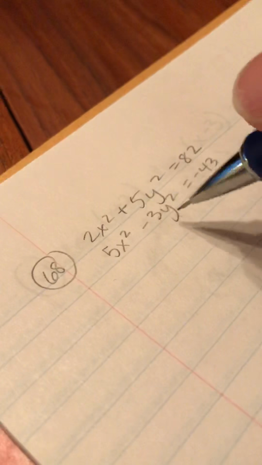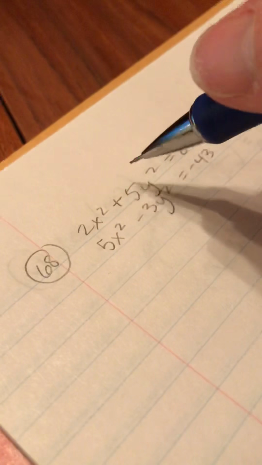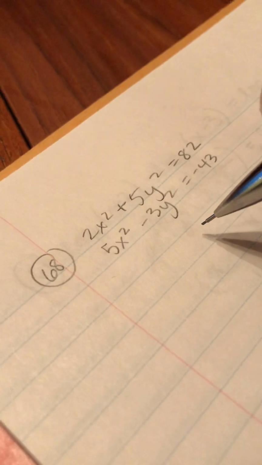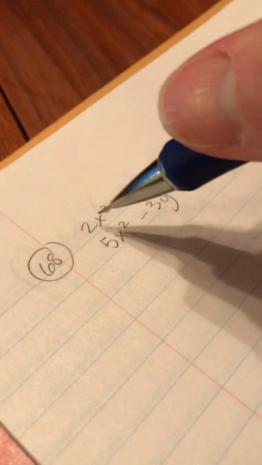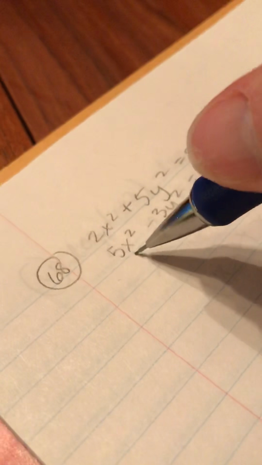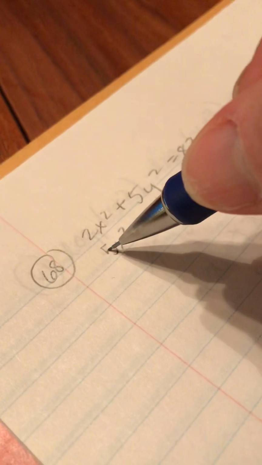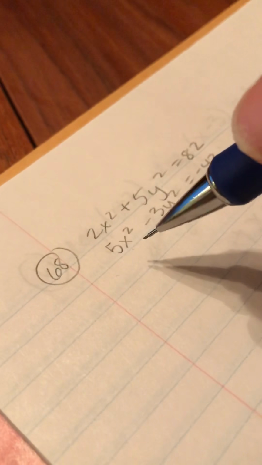And since solving for x or y is not trivial here, and the x squareds and y squareds are nicely lined up, looks like elimination is the way to go. So remember, to eliminate a variable, you want the coefficients to be opposites of each other. So if we wanted to eliminate x squared, we look at what 2 and 5 go into, kind of like a least common denominator. 2 and 5 both go into 10.